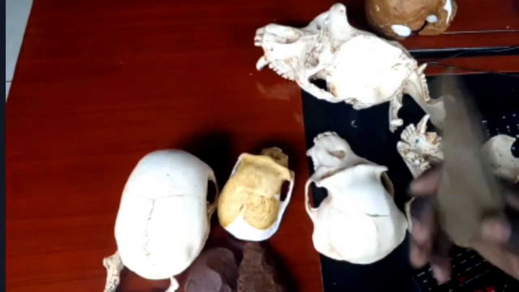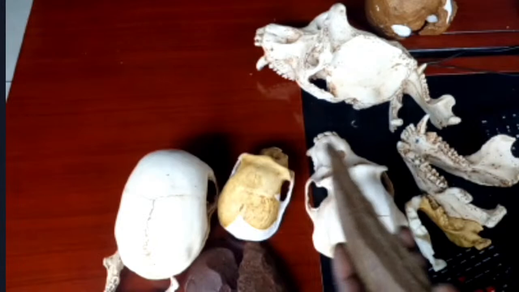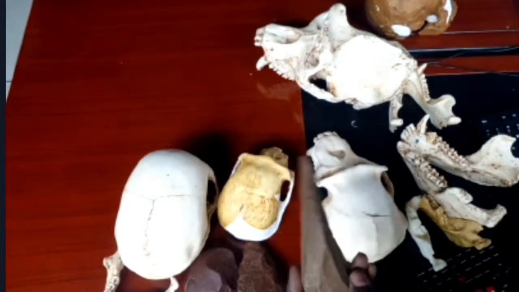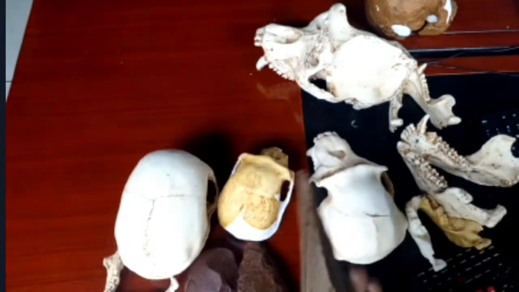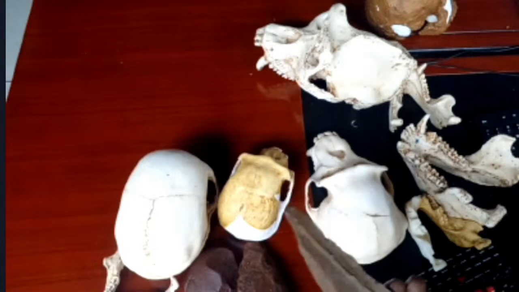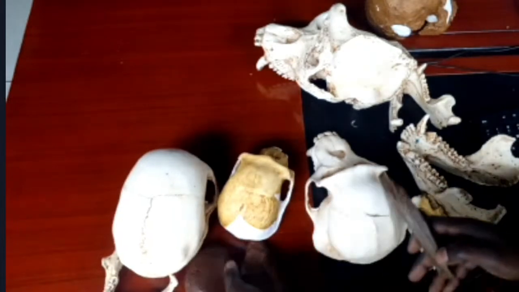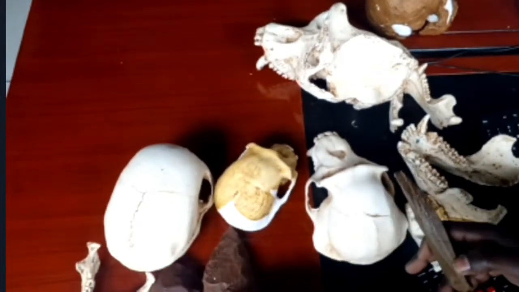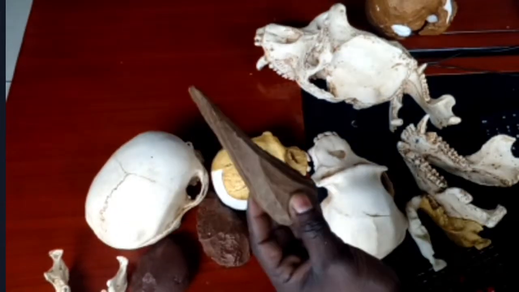For now, you see these tools as simple, but during that time, these tools were very, very important, and the people who were having them were being seen to be more advanced compared to other organisms. That's why you see that these ones are simple, they are moderate in terms of development, and then this one is more advanced compared to now.